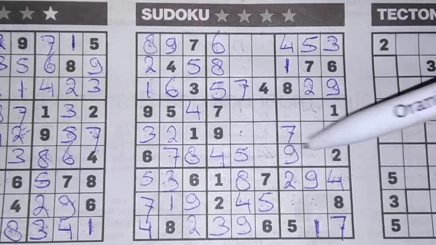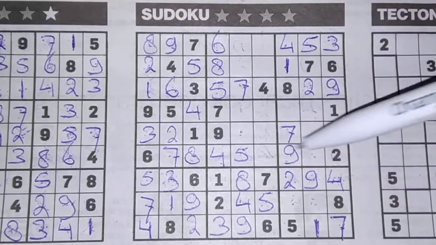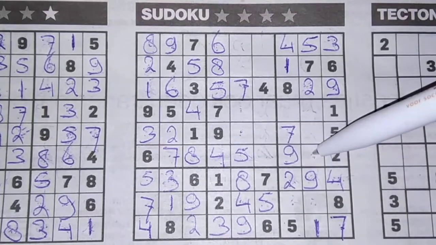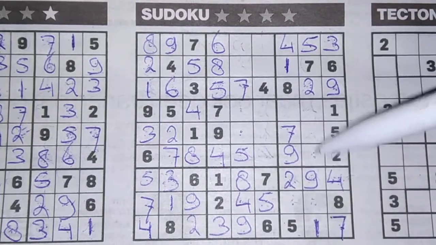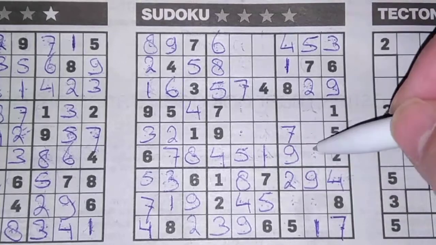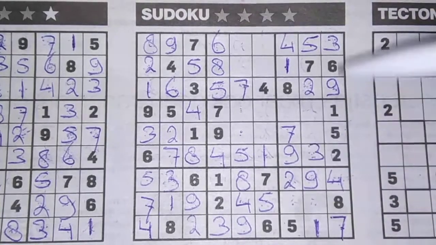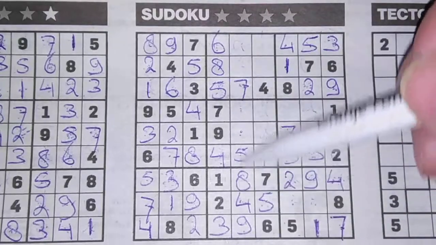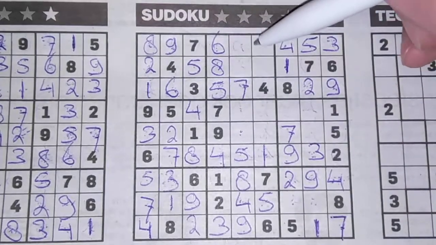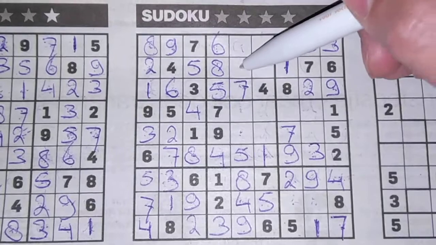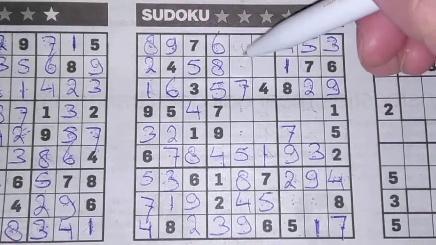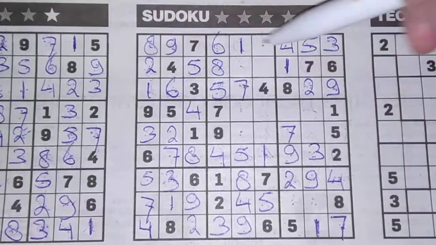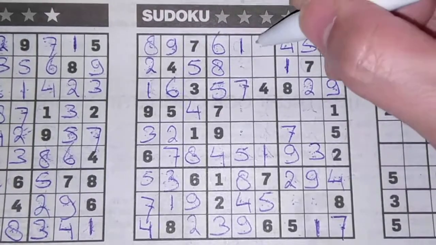2 numbers left in this row for the numbers 3 and 1. We have a 1 there, so no 1 here. 1 should be here, and the 3 goes there. 1 in this column, 1 in that column, so in the middle column, the only 2 places for the 1 are here and there. But I see here, no 1 there. 1 should be here. 1 number left in this row for the number 2.